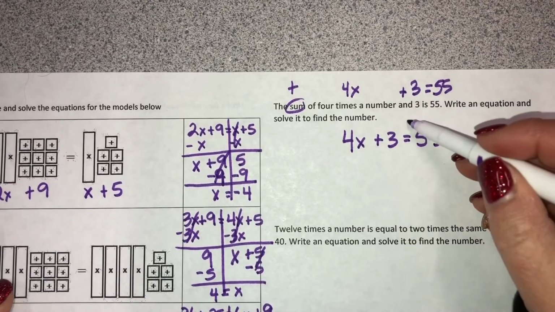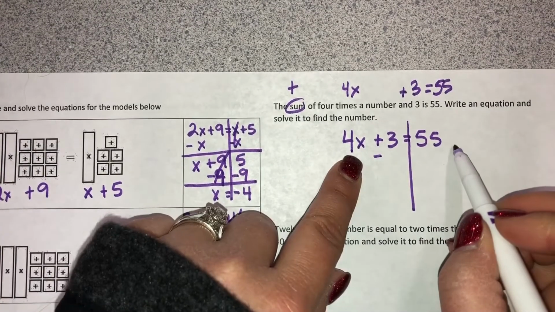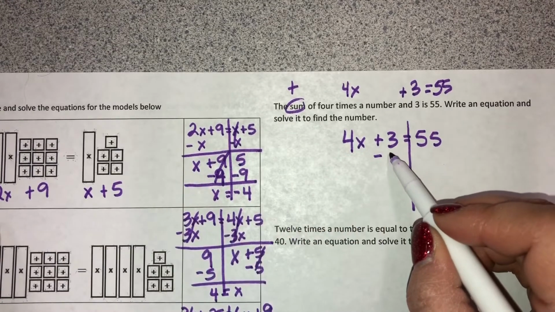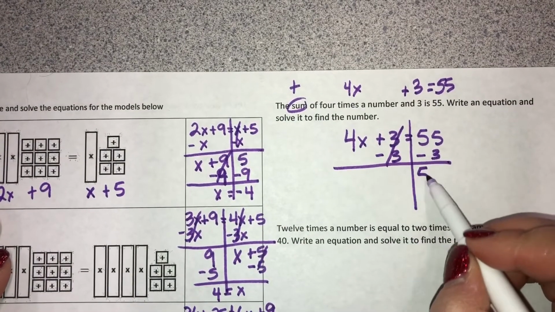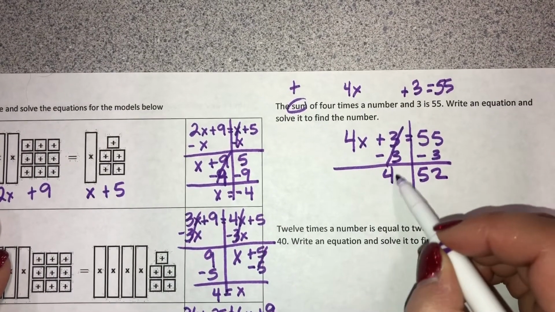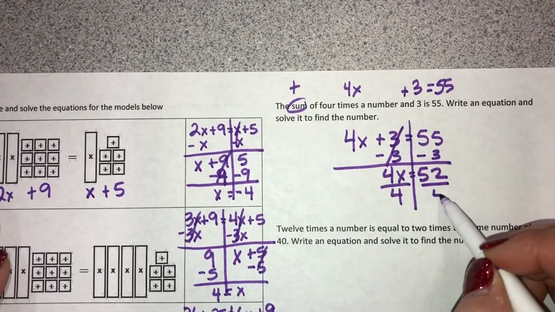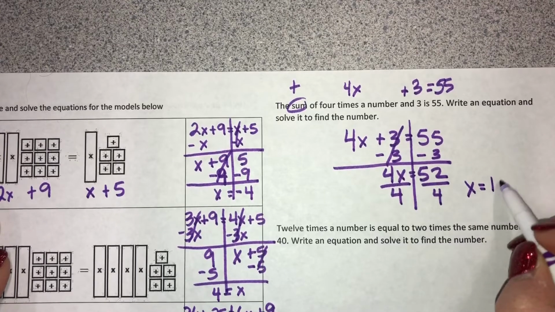So there's your equation. Then you're going to solve it. There's no variable over here, so you don't have to move the variable, so you get to go straight to moving the constant. So opposite, 55 minus 3 is 52. So 4x equals 52. Divide by 4, x equals 13.